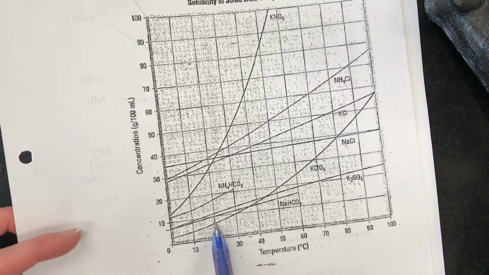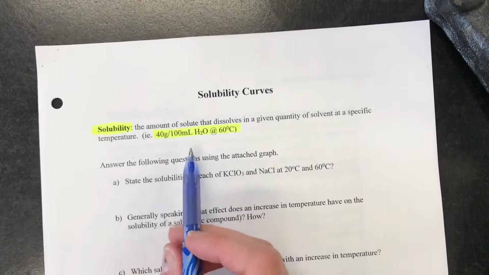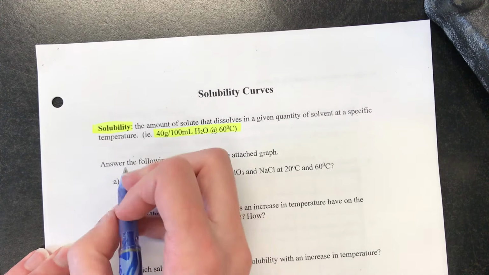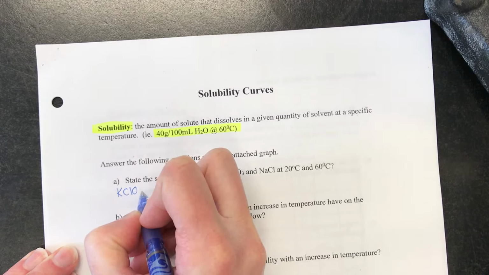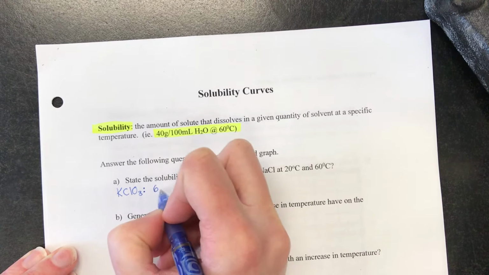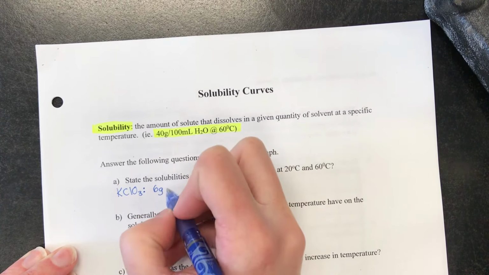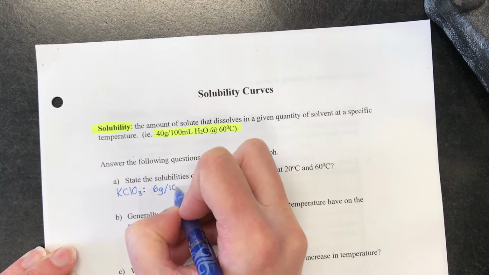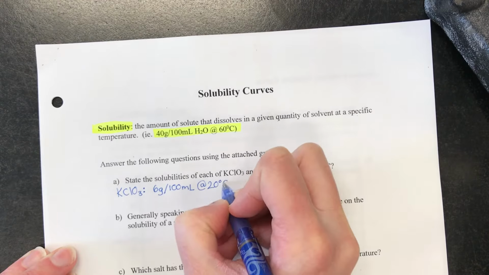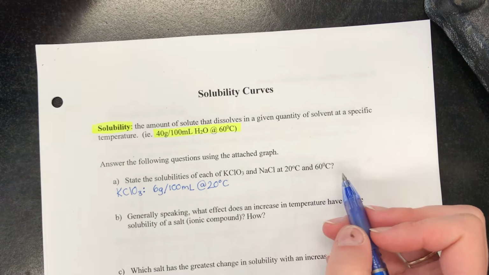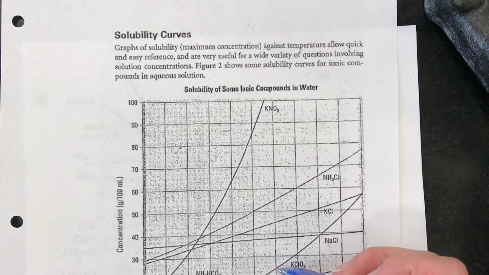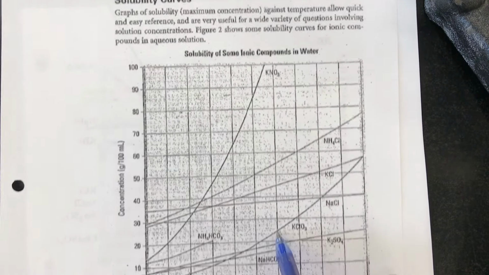20 degrees Celsius. So when we state this, remember it's grams per 100 milliliters of water at the temperature. So potassium chloride, KClO3, we'll do that one first, is 6 or 7, depending on how your graph looks, 6 grams per 100 milliliters of water at 20 degrees Celsius. And then it also wants it at 60 degrees Celsius. So we can pull this back, look at 60, follow 60 degrees all the way up to when it hits the solubility curve.